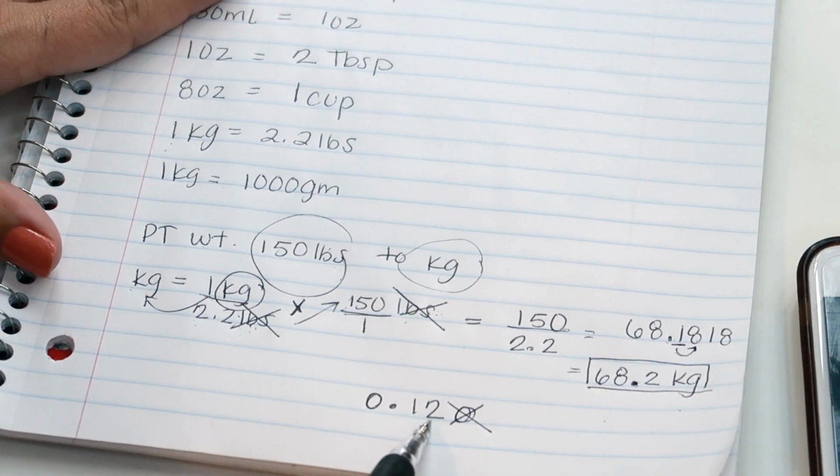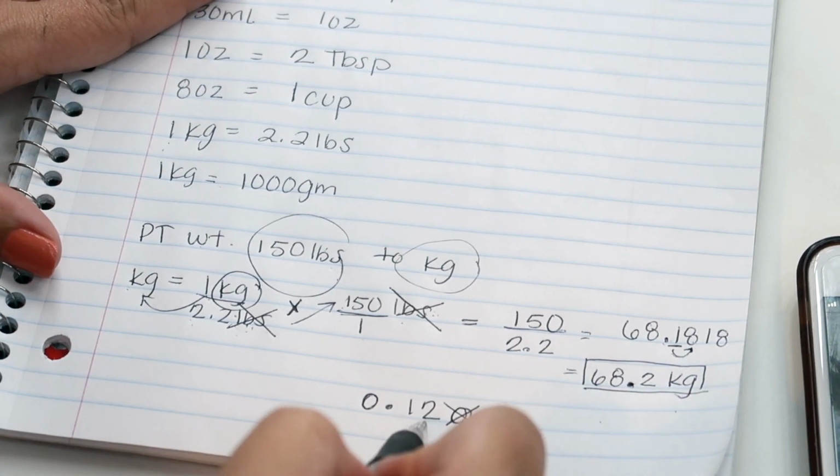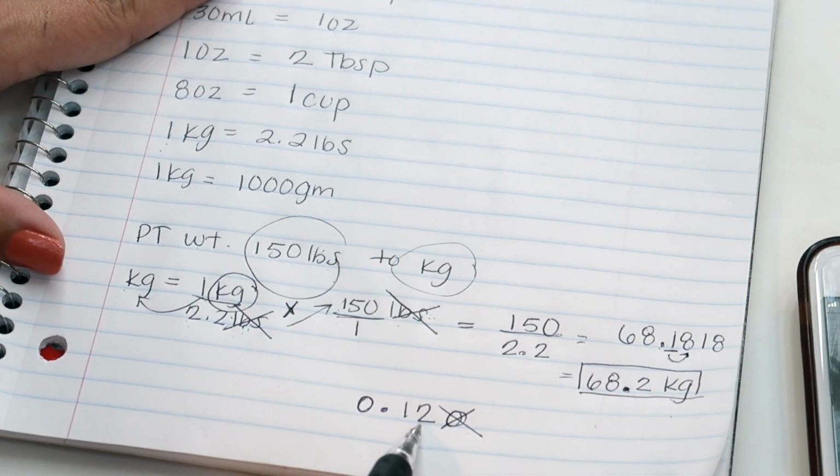A lot of students also forget their rounding rules. So remember to review the rounding rules. I'll see if I can link a video down below of what those rules look like.